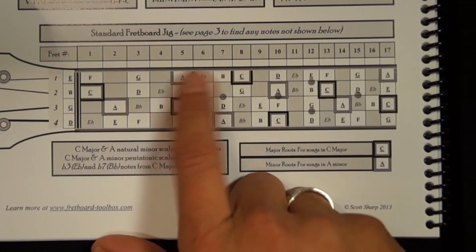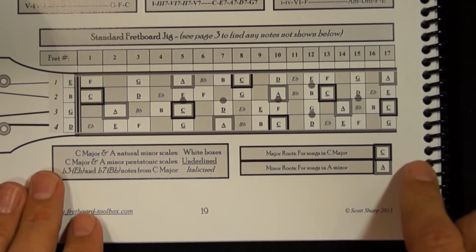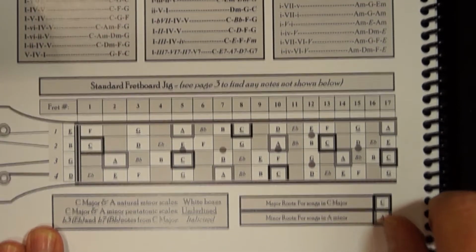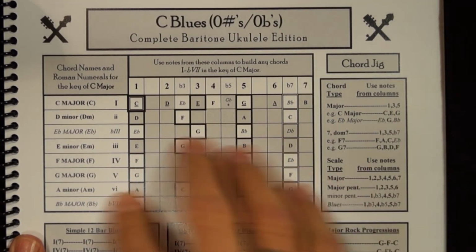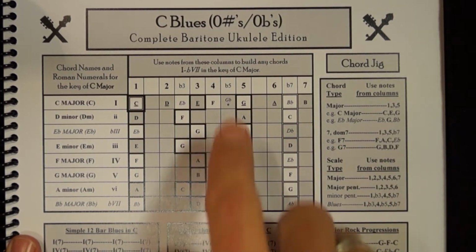And that works because that's just pentatonic scales, and like I said, pentatonic scales sound friendly, and you can get a lot of miles out of them actually. But sometimes you're going to want to get some bluesier sounds, and so what we have here is the C blues page on page 20.